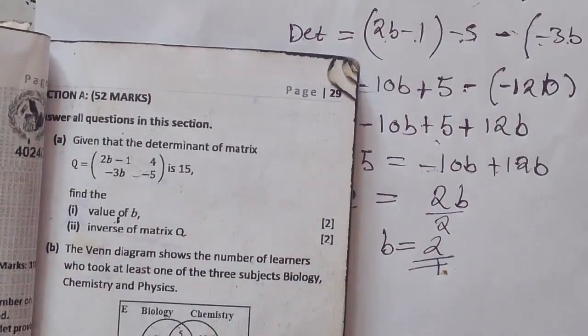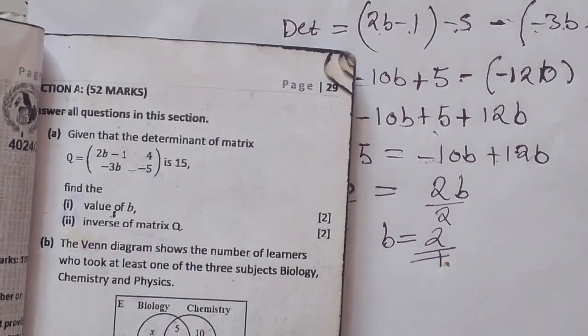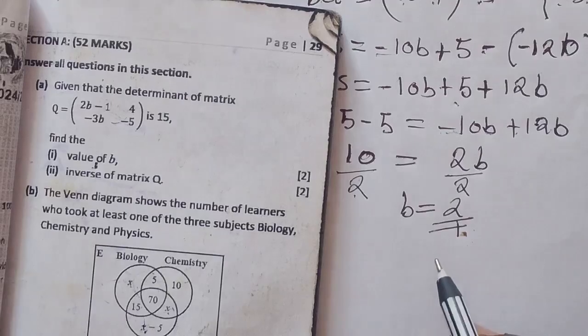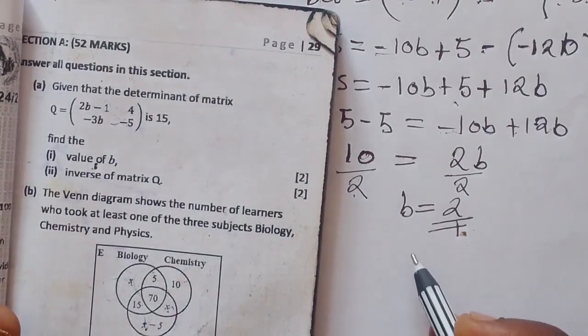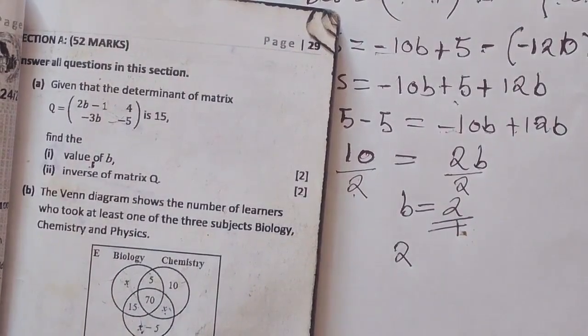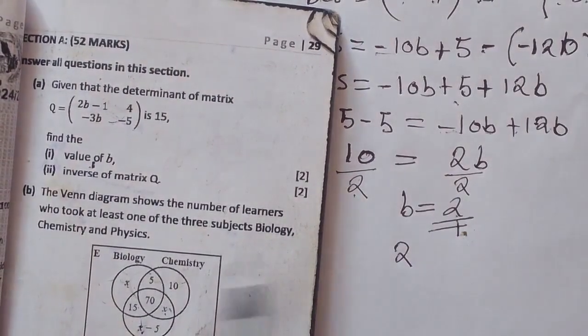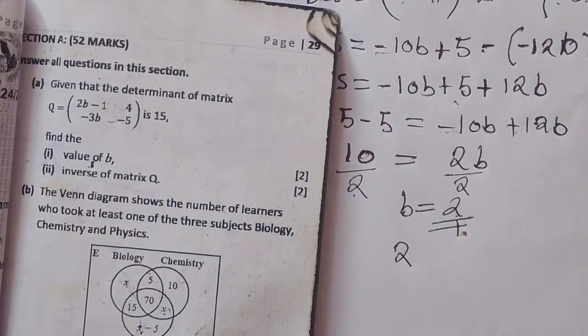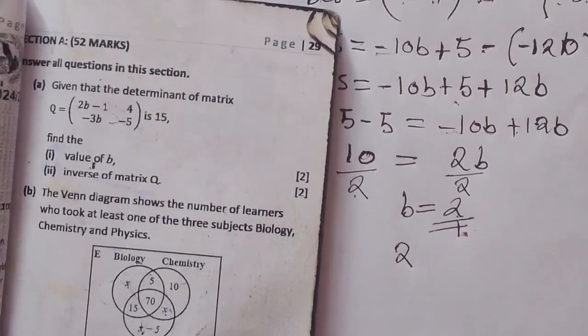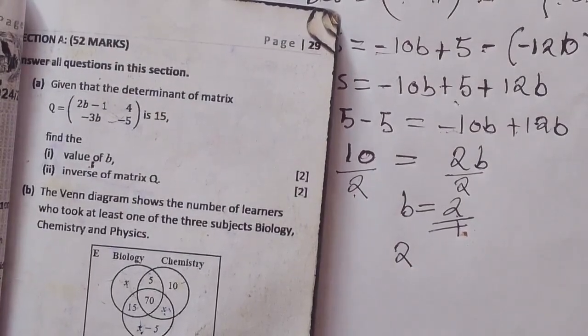So let's now proceed to finding the inverse of matrix Q. I'm going to rewrite matrix Q again. We know that the value of b is 2, so where there is b, we're going to replace it with 2, so that we find how matrix Q was.